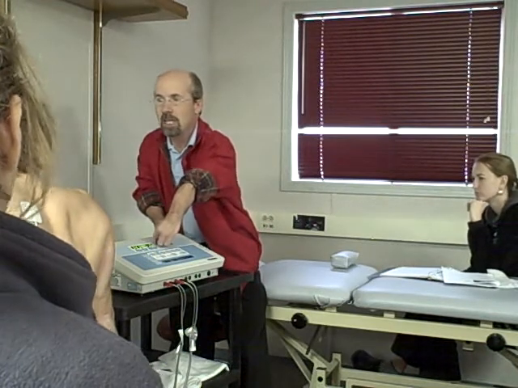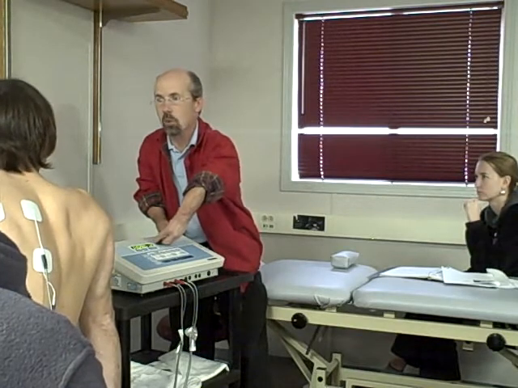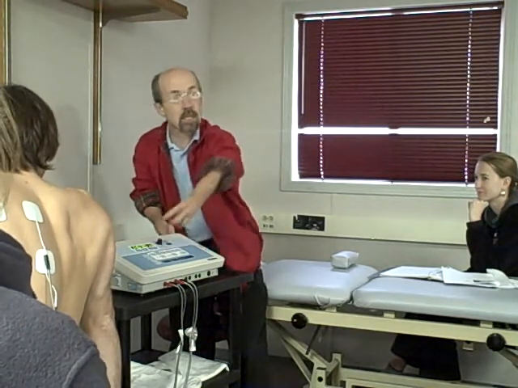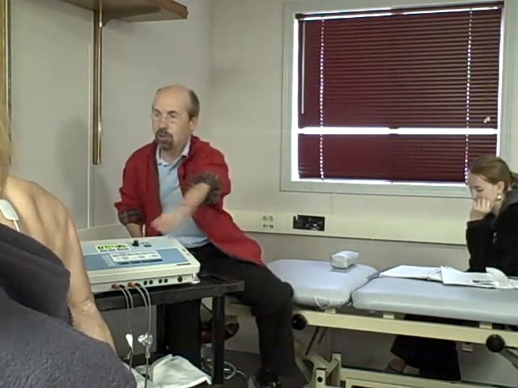So this is your fine-tuning feature. It's like a teeter-totter. You're actually not changing the overall intensity. What it's doing is going to the different electrodes. So you open the balance feature and then you start turning the dial. You do it yourself to get a feel.